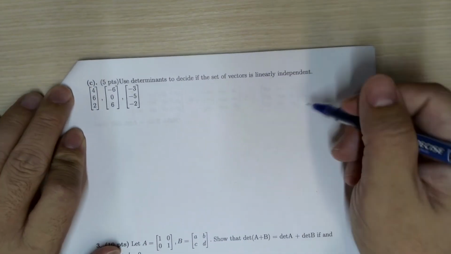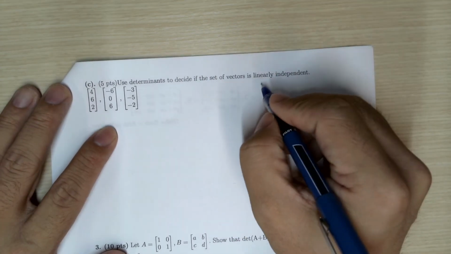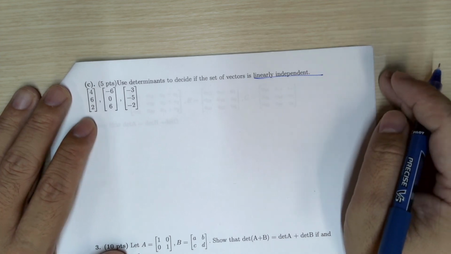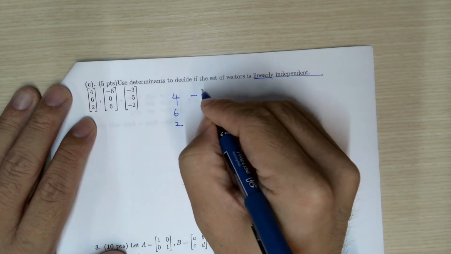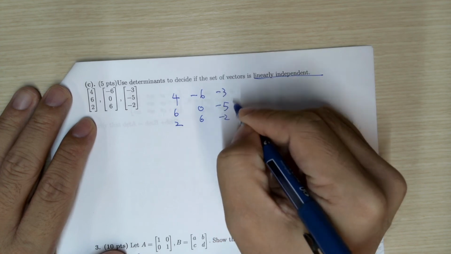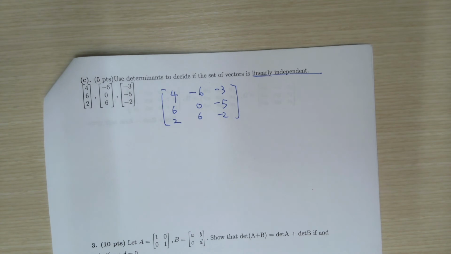Moving on, use a determinant to decide if the set of vectors is linearly independent. This is fairly simple. You have 4, 6, 2, negative 6, 0, 6, negative 3, negative 5, negative 2 here. If you list them in terms of a matrix, if the determinant is not 0, then it's linearly independent. Otherwise, it's going to be linearly dependent.